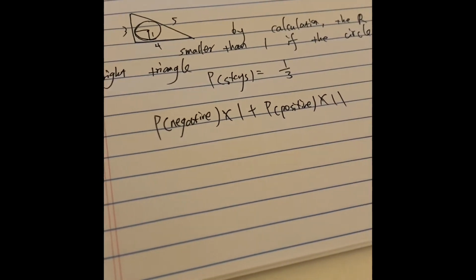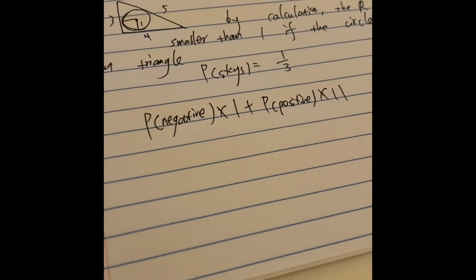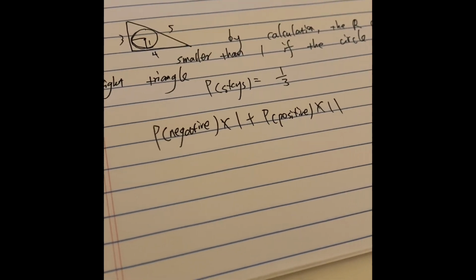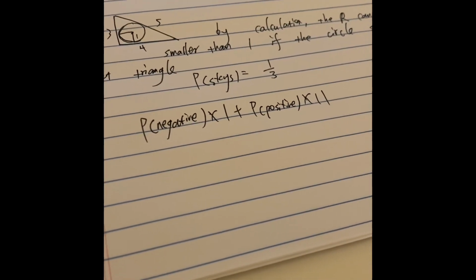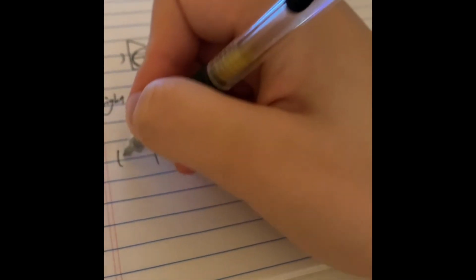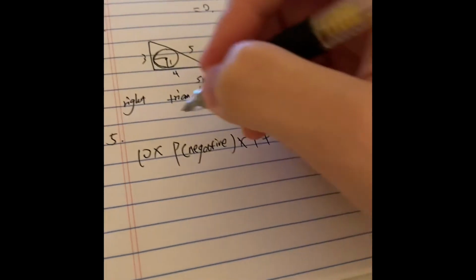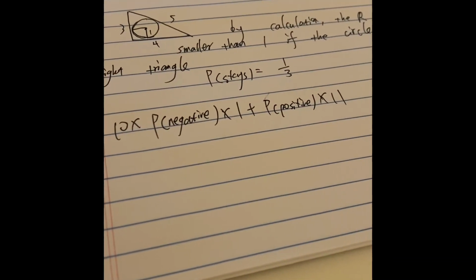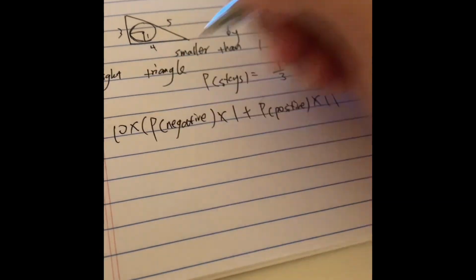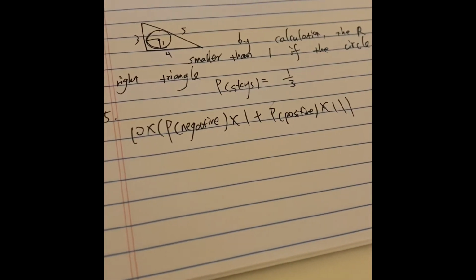Okay, so there are two parts, and because we have 10 groups, we simply multiply it by 10. Okay, so now we need to calculate it.